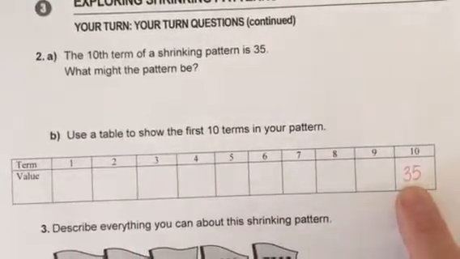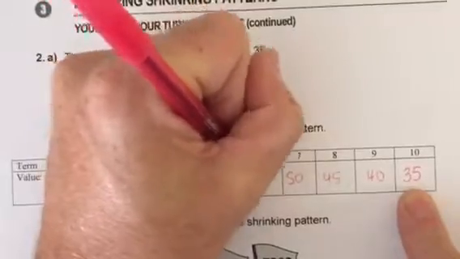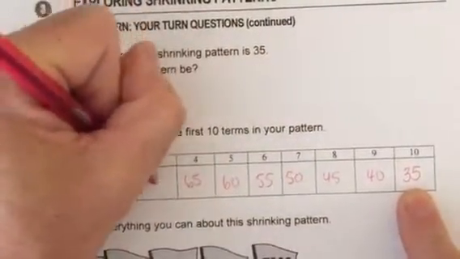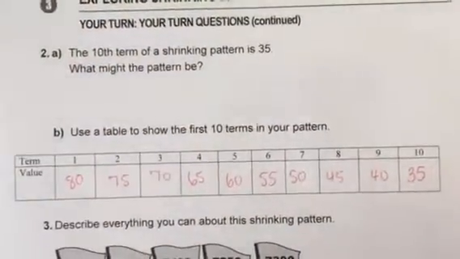So you're working backwards. I could go up by 5s. I could go up by 1s. I could go up by 2s. I could go up by 3s. I'm going to do 5s. I saw some students do that today. Something like that.